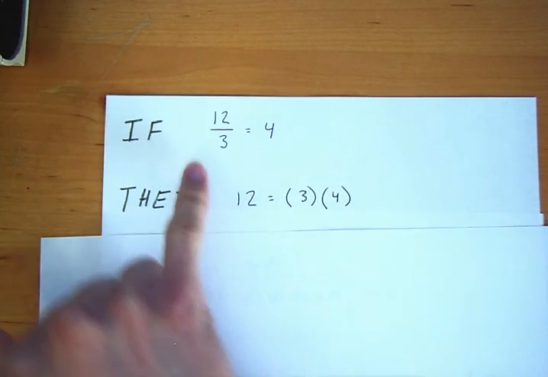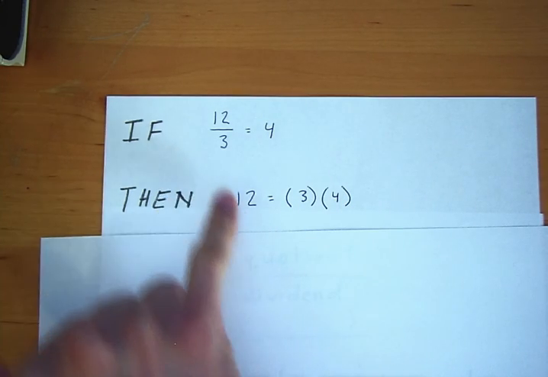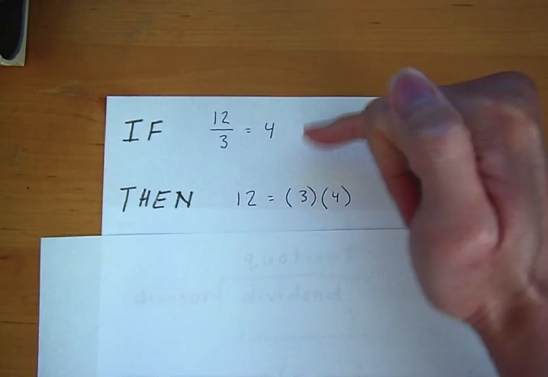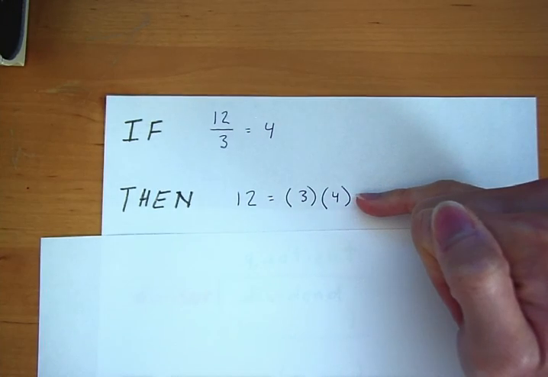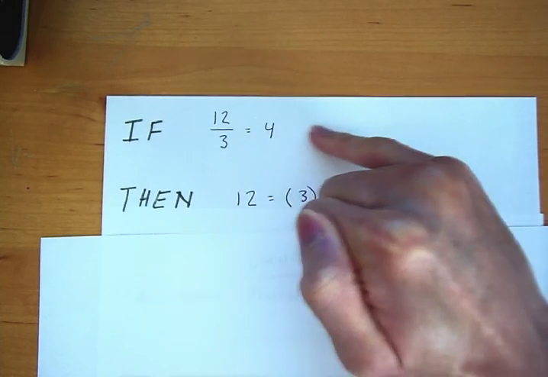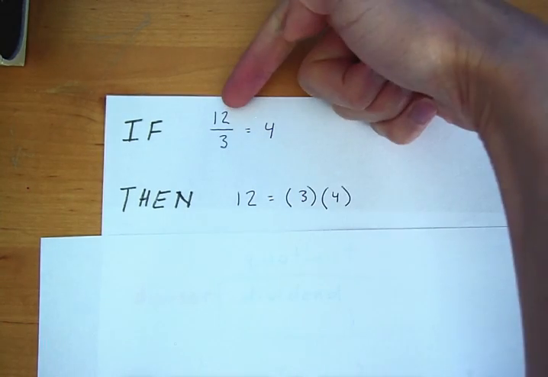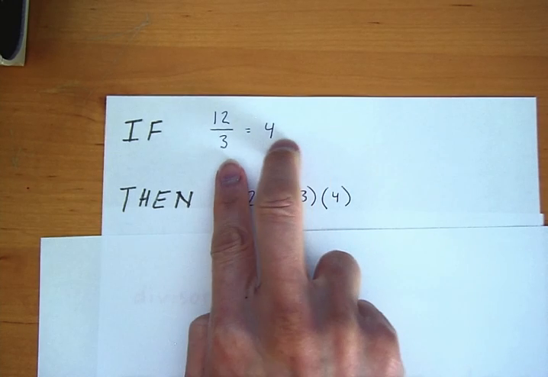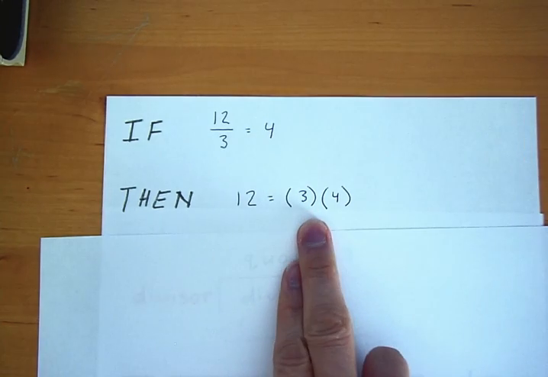And I want to get 12 by itself, I can go times 3 to this side, times 3 to this side, and it becomes this. So if you have this, divide this, equals this, no remainder, then this top one is equal to these two multiplied together.